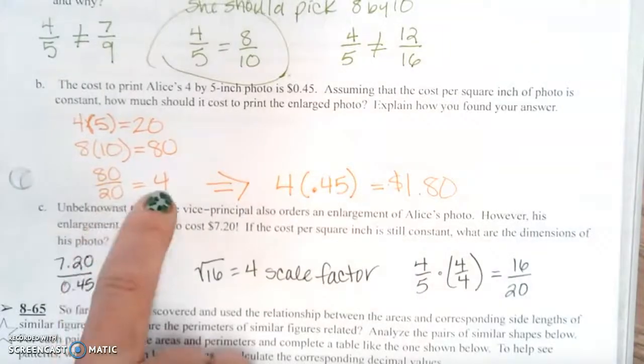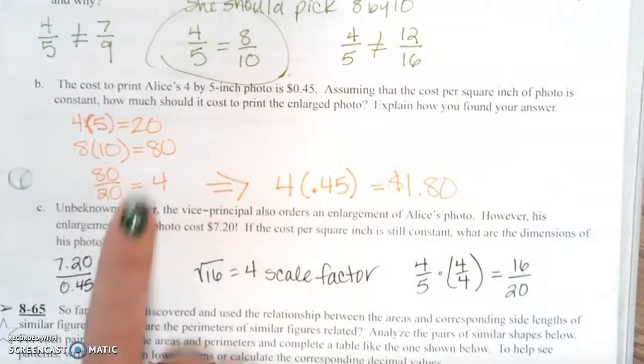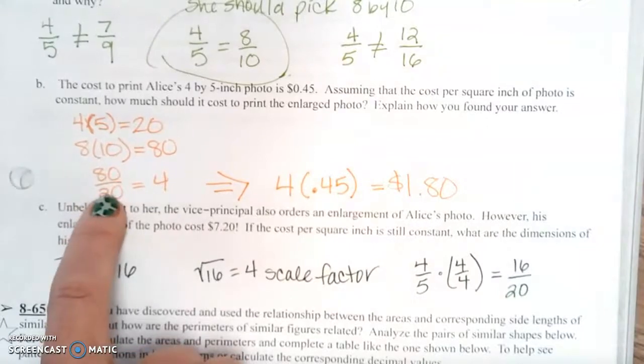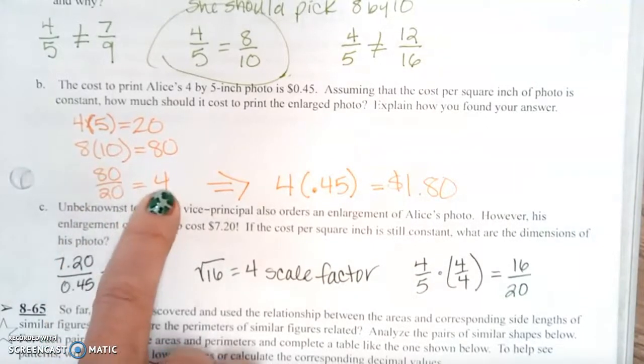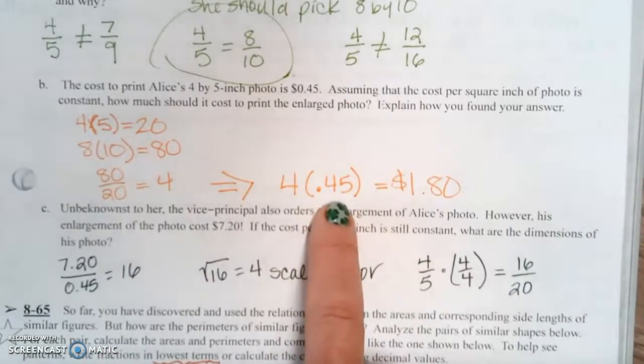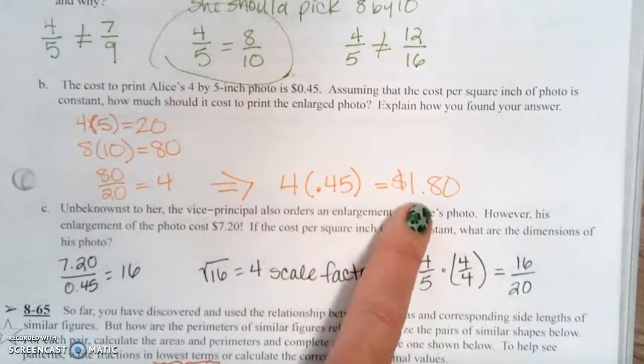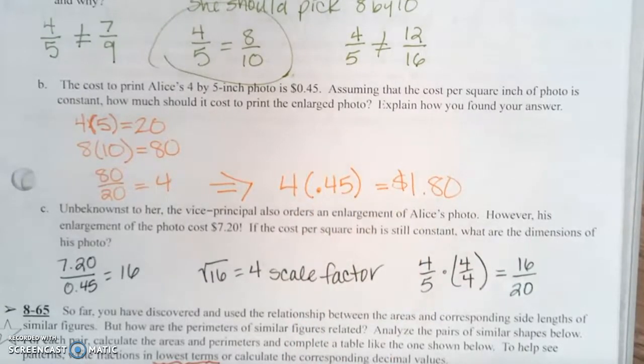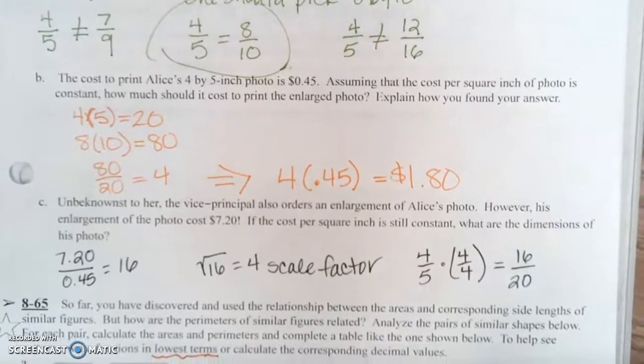That is 4 times the size. How do I know it's 4 times the size? Because I took 80, divided it by 20, which means it's 4 times the size. So 4 times the size at 45 cents, punch it in the calculator, you should get $1.80. All right, so the larger photo is going to cost $1.80.